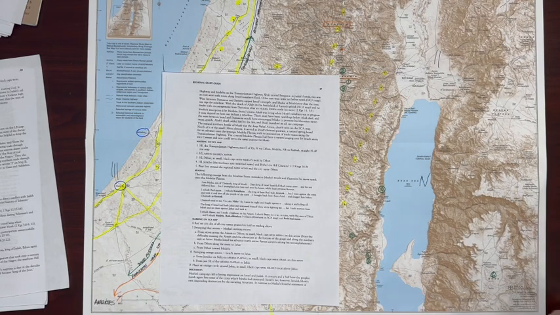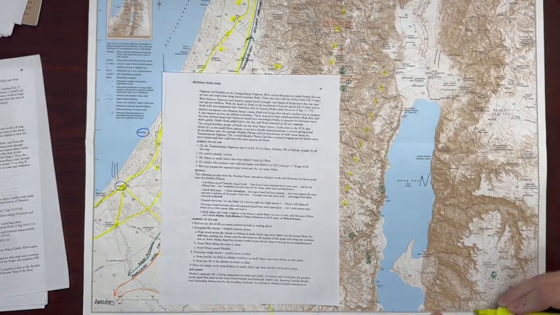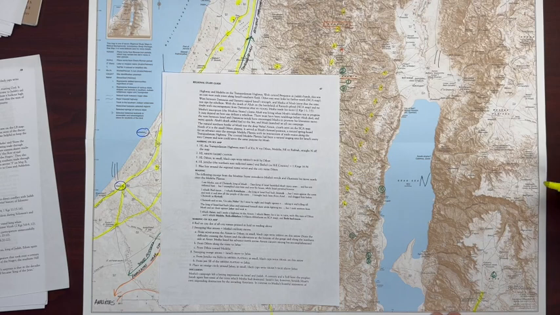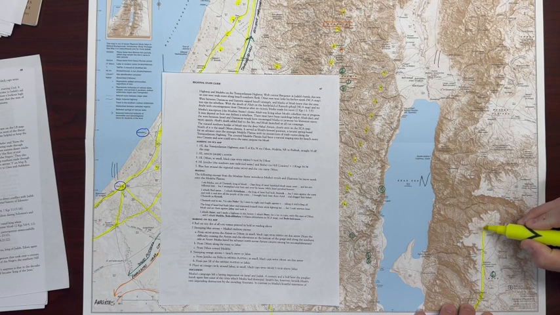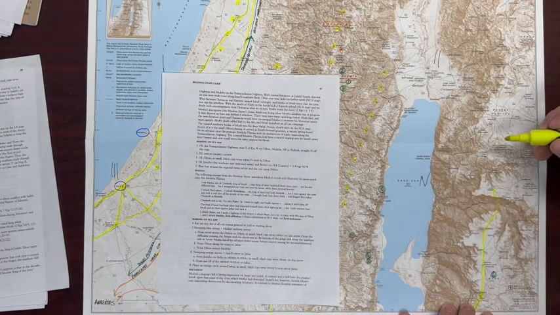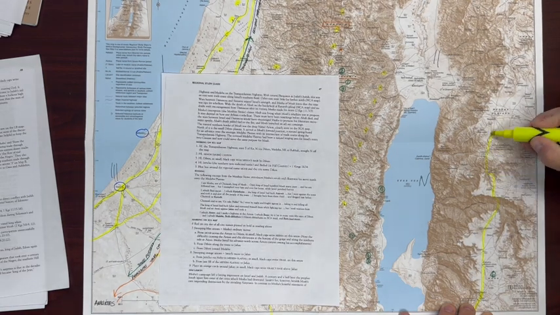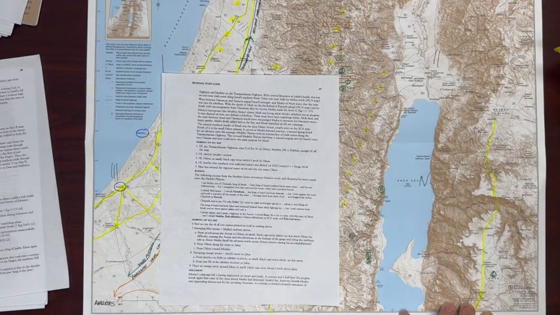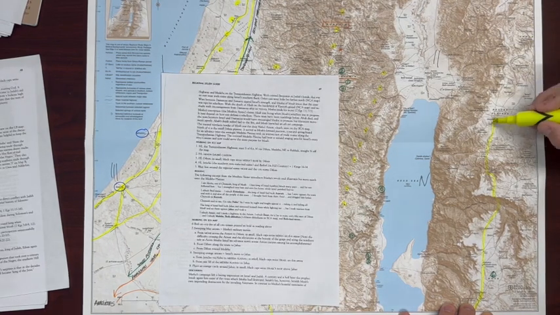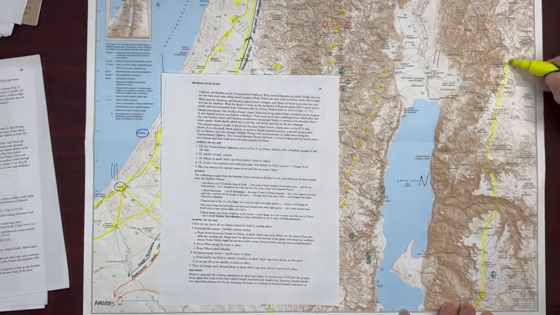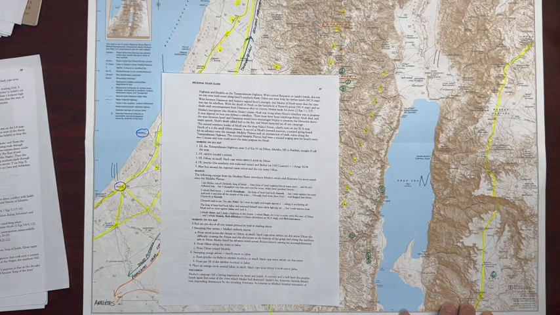Kir is right here. Okay, so south of Kir, north via Dibon to Medeba, then northeast to Rabbah, and then north off of the map. All right, so that's the Transjordanian Highway.